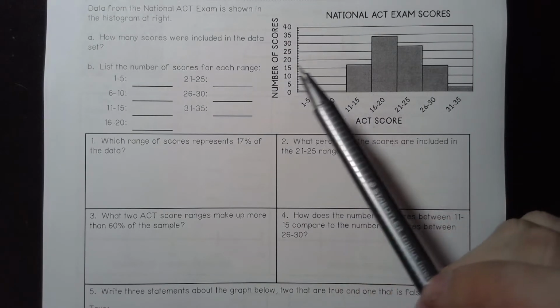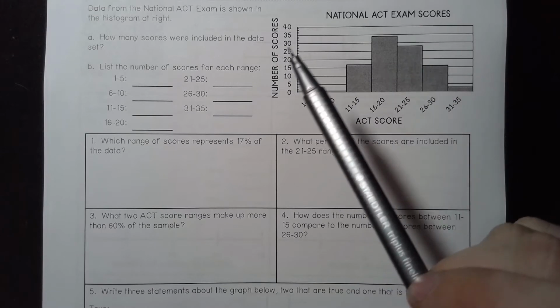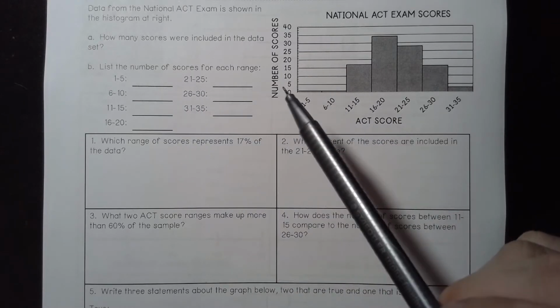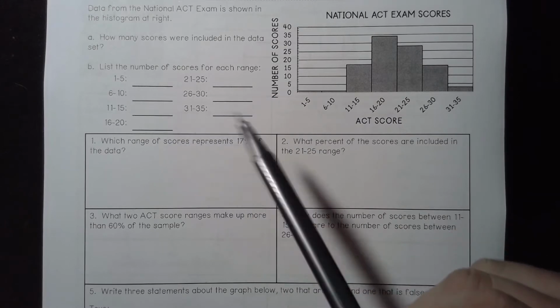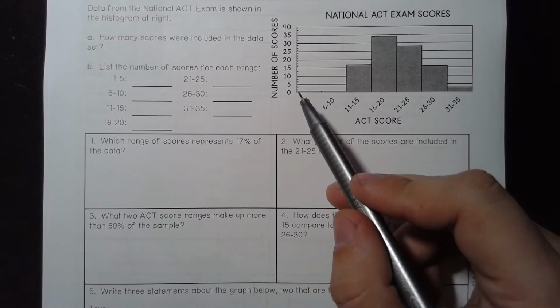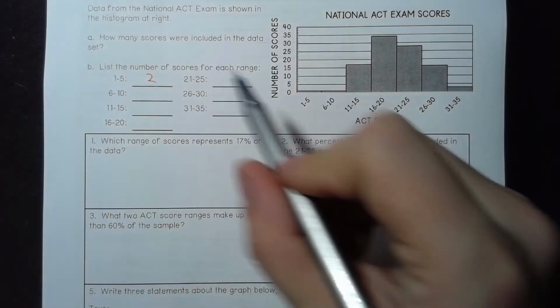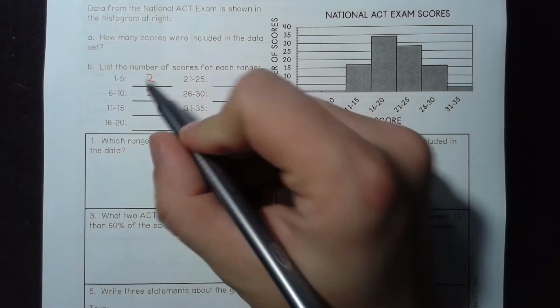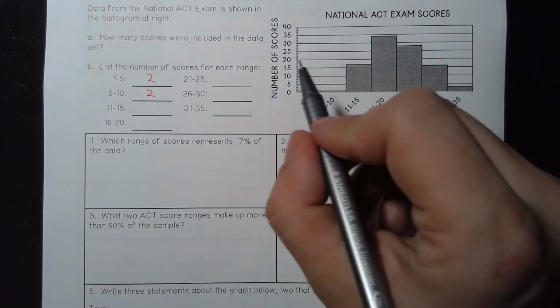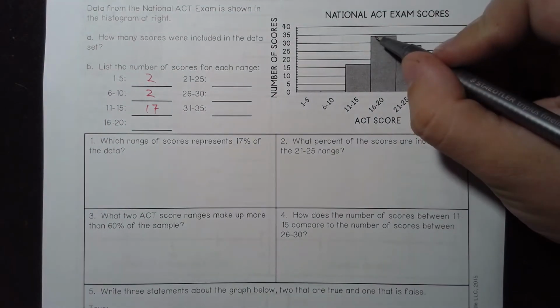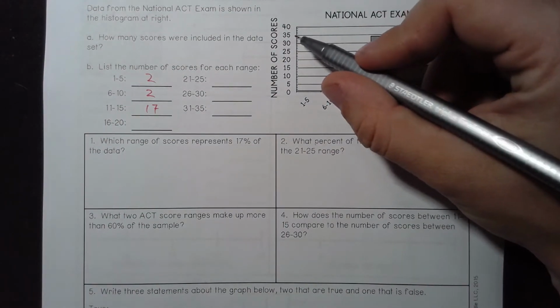What I should point out is usually histograms are not going to have exact amounts. This, as you can plainly tell, is really hard to see. So list the number of scores for each range. 0 or 1 to 5, I'm going to say 2. 6 to 10 is also at a 2. 11 to 15 looks like it's at 17. 16 to 20 looks like maybe 34.